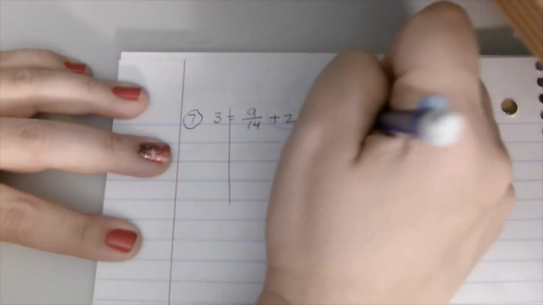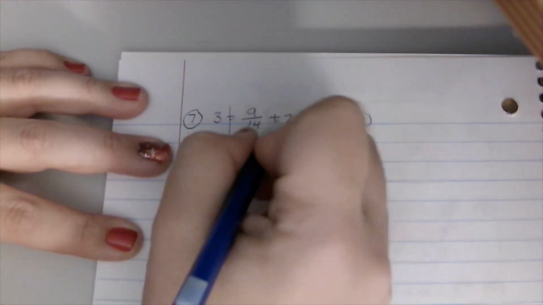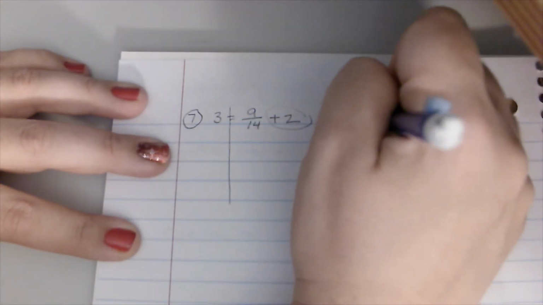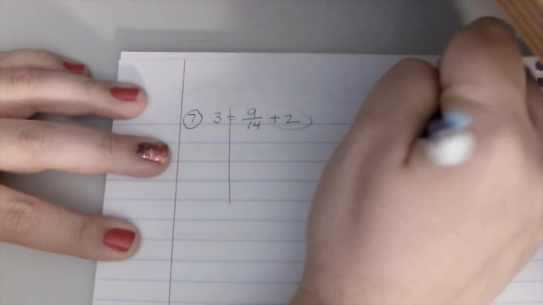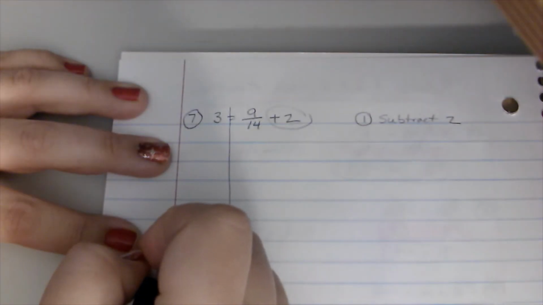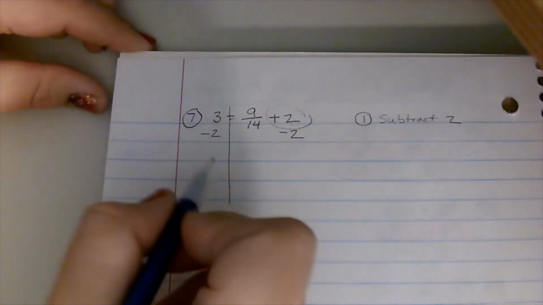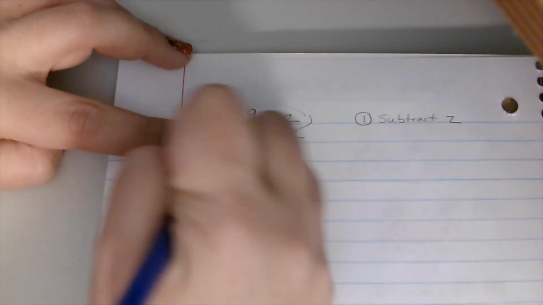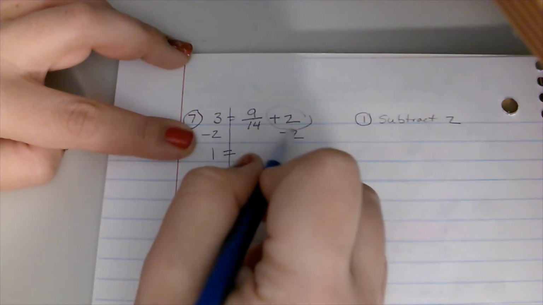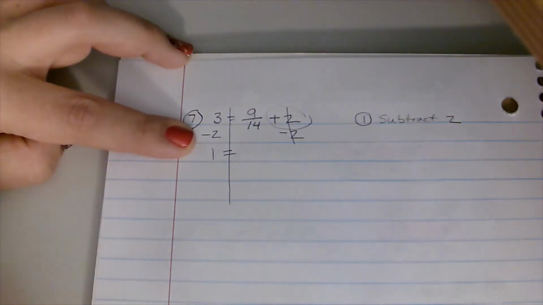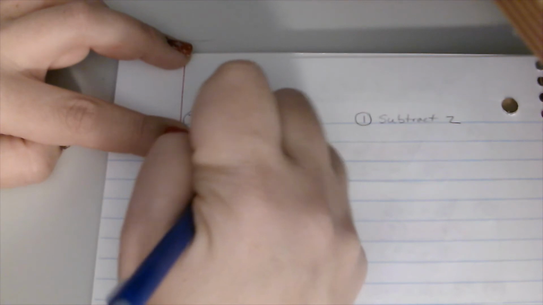I'm going to get rid of that or undo it. Since it's a plus 2, I'm going to subtract 2 on both sides. I'm going to do minus 2, minus 2. 3 subtract 2 is 1. 2 minus 2 is 0. Those cancel out. And then I'm left with just a over 14.